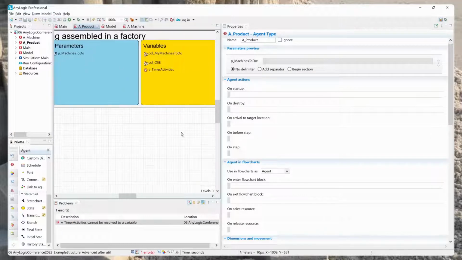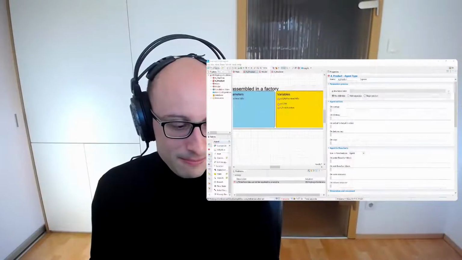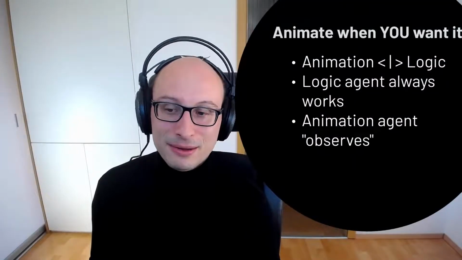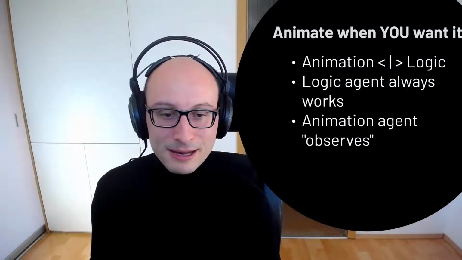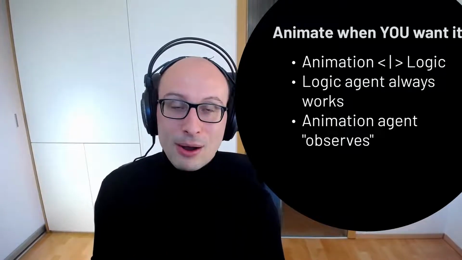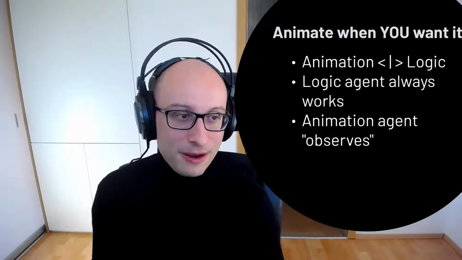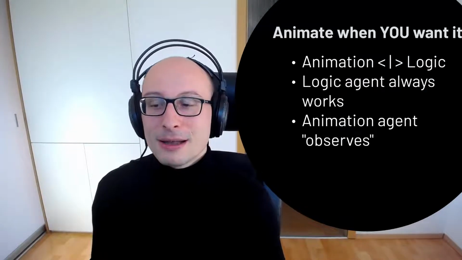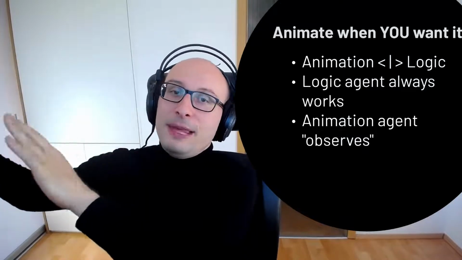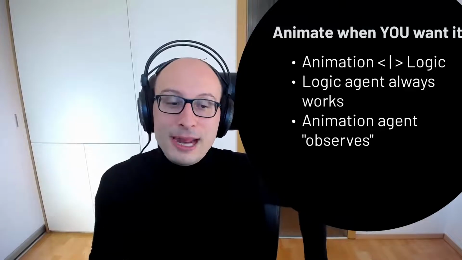I don't want to create charts in this logical agent, and you should not do this either. Completely separate logic from animation. This is what I said before. This is the core principle. This will help us because now the logic agent, our A_product, will always work, and it will work very fast and very efficiently computationally, because we put all the spying and all the KPIs and charts and all that stuff somewhere else.